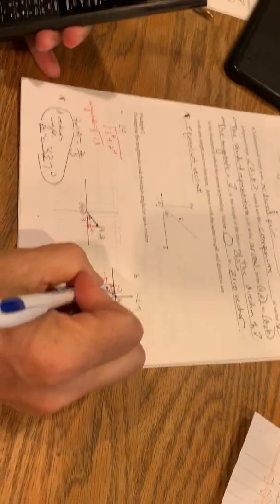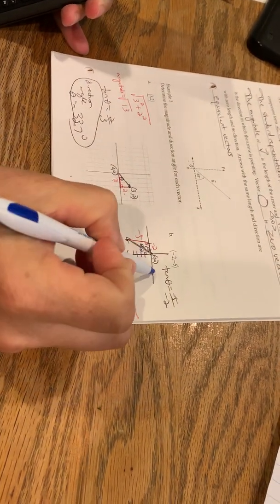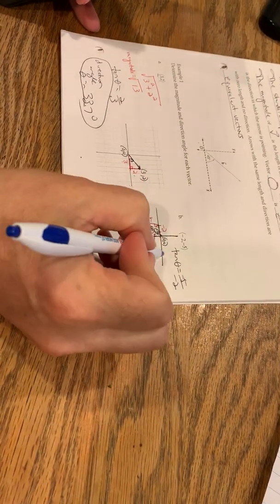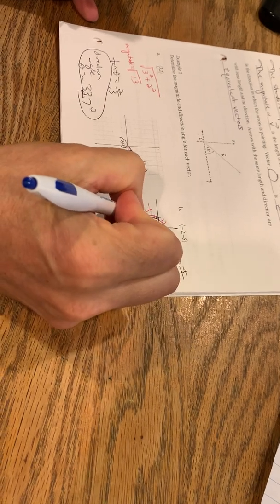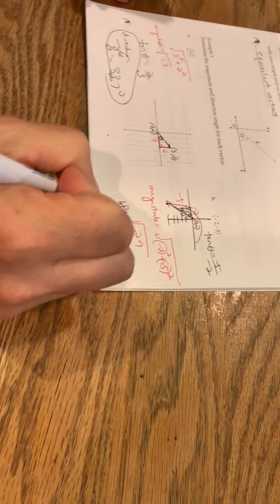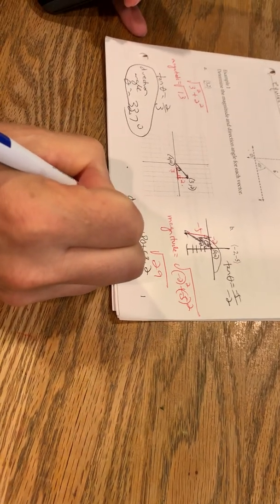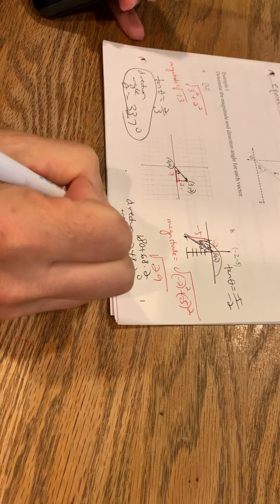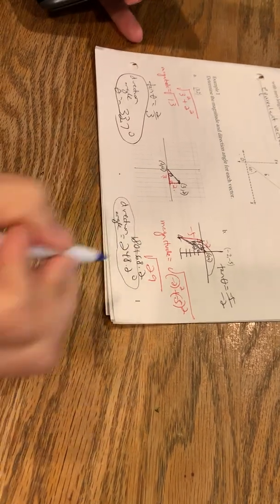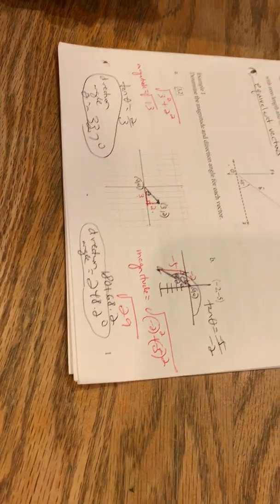So if I put that in for this angle, that is not the answer because you're in quadrant 3. That's the reference angle. So the distance you'd have to go around is 180 plus 68.2, which is 248.2 degrees. That would be the direction angle for B. So these are the examples from page 1 from chapter 8.